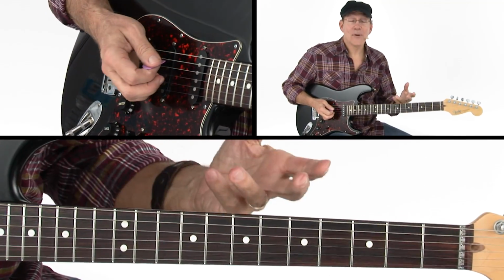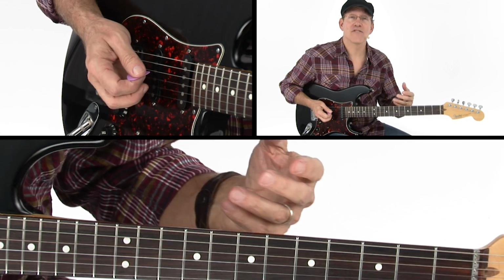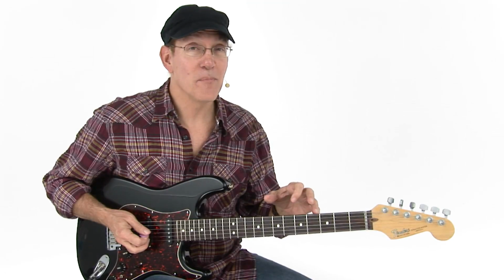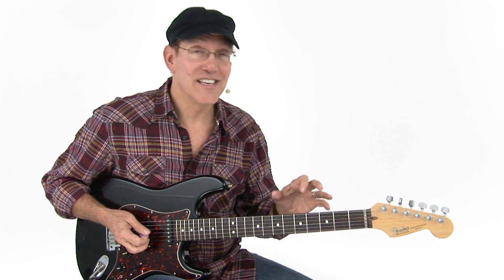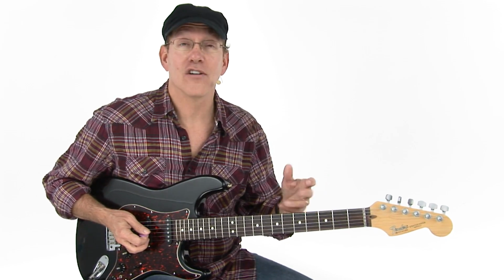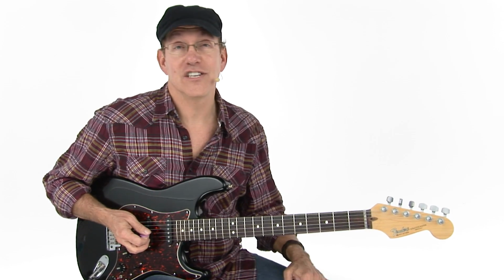All of a sudden now it sounds like the song, right? Because I have the proper harmonies happening. So that's where knowing which chords are major and which are minor is really going to pay off when you start to put together your own progressions and you start to learn songs. It's going to make learning songs so much easier to figure out.